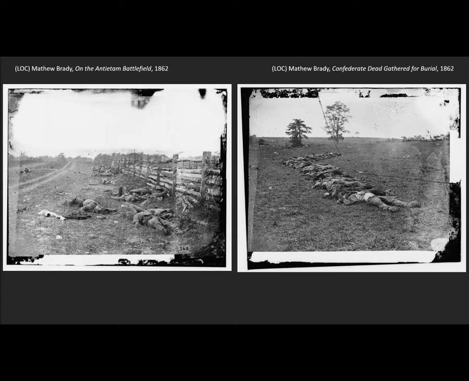In any event, Antietam battlefield. The dead don't move. So that part of the battle we can document, but nothing of the battle itself, only once they stop moving. So these are easily the most memorable photos from the war, the motionless dead.